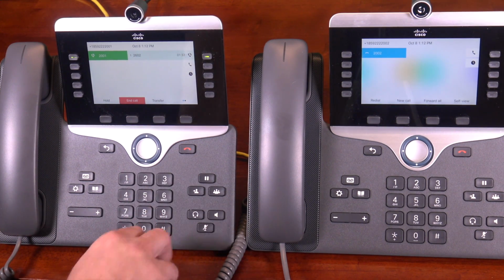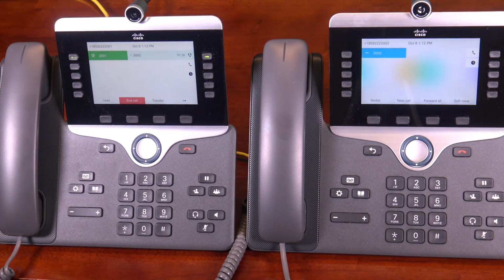12345 pound. Your new password is active. You have finished enrollment. HQ Phone 1. Hello, you have no new messages. To send a message, press 2.